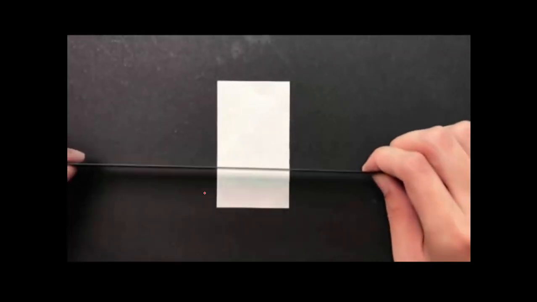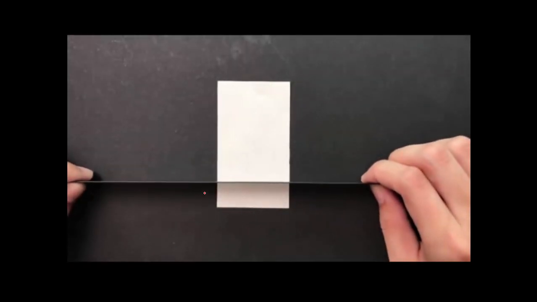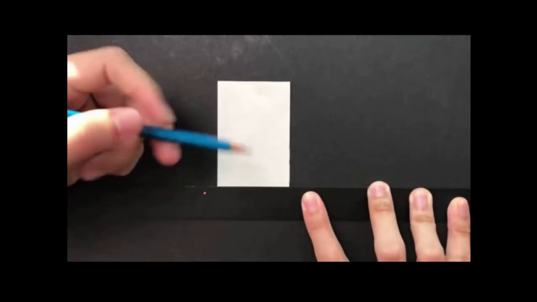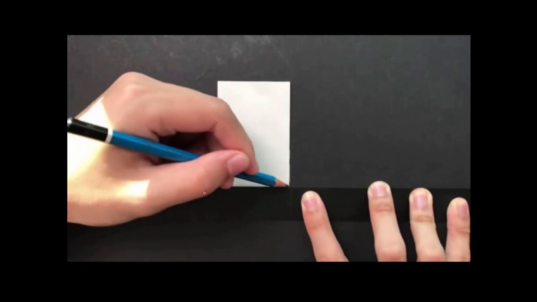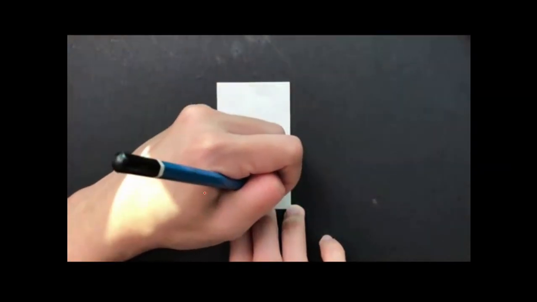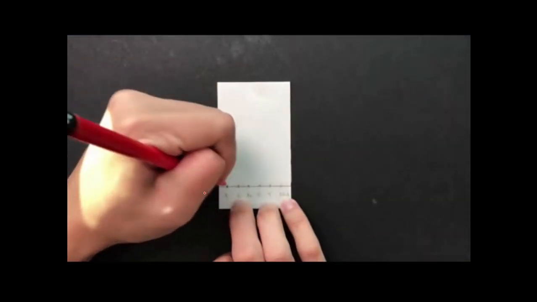So here's how you're going to do your chromatography. You're going to cut a paper towel, maybe a coffee filter, or hunt around your house for some other type of paper. You're going to make a pencil mark several centimeters from the bottom and put some tick marks on it, and then label whatever you're testing. So you can test markers.